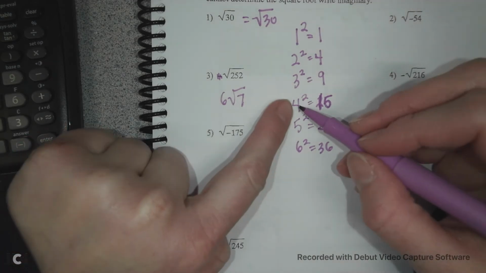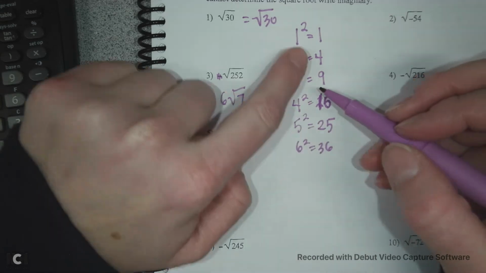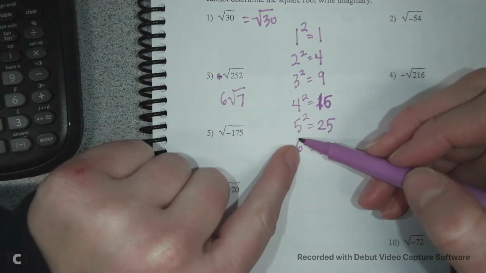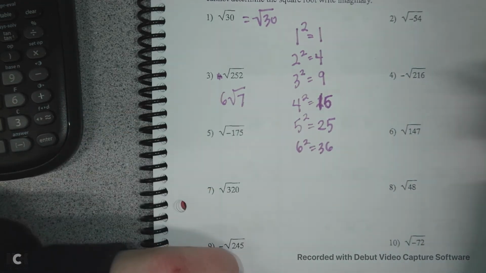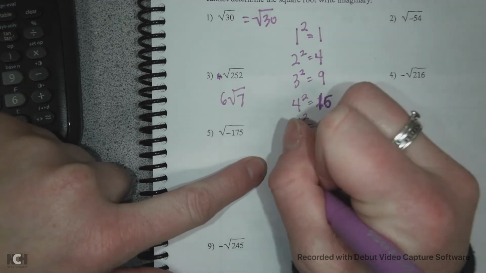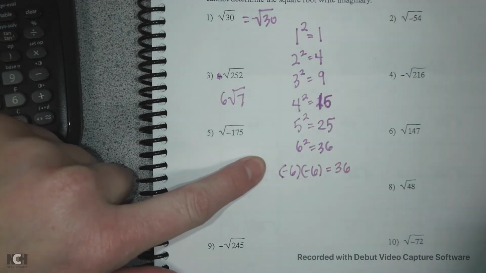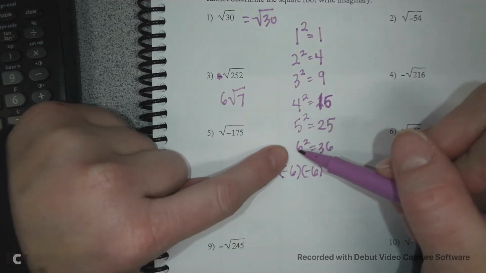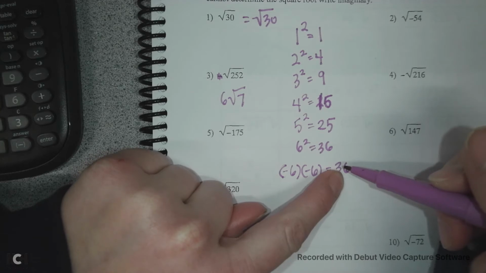Our squares say that a number times itself gives us the area. Well, these are all positives, because two positives multiply together to give us a positive. Well, what about two negatives? What do two negatives multiply to give us? Let's try 6. Negative 6 times negative 6 is positive 36. So it doesn't matter if we have a negative or a positive, we'll always get a positive area.